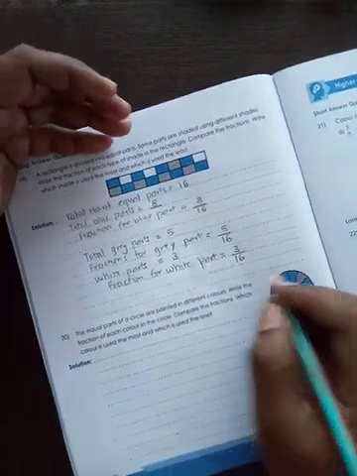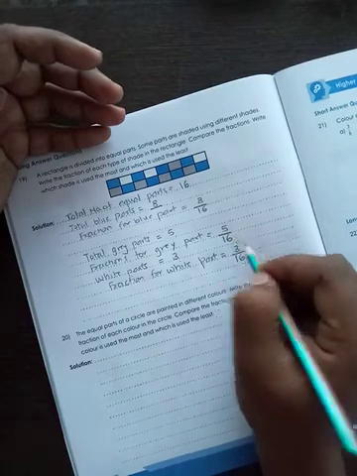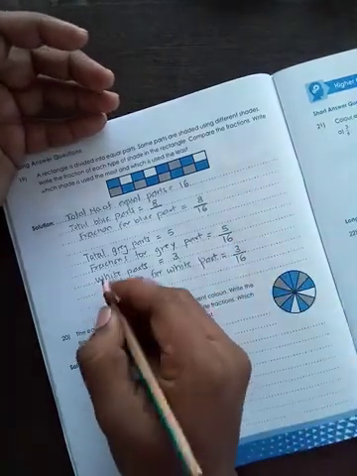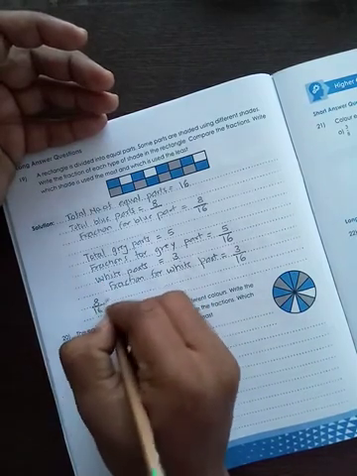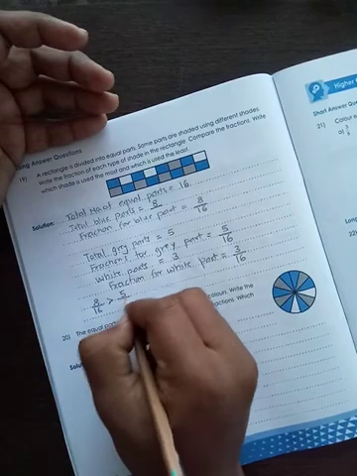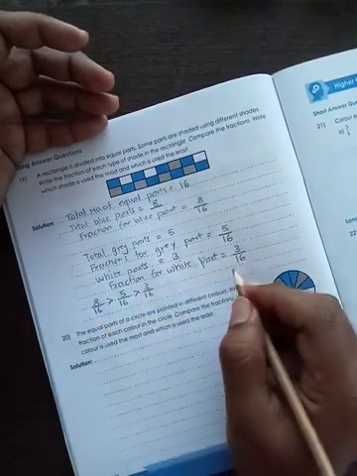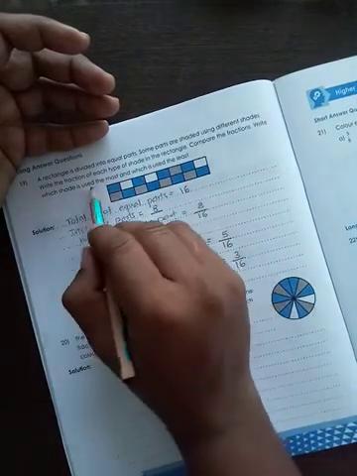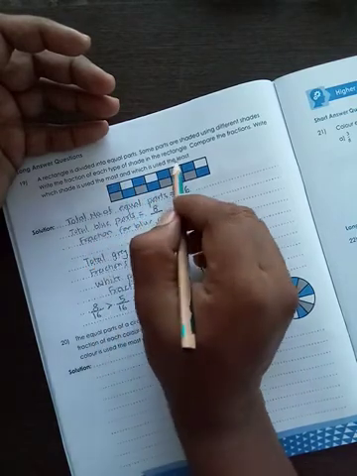So clearly you can see that 8 upon 16 is the larger, 5 upon 16 is the smaller, and 3 upon 16 is still smaller. So you can say that 8 upon 16 is greater than 5 upon 16 and greater than 3 upon 16. Which shade is used the most and which shade is used the least?